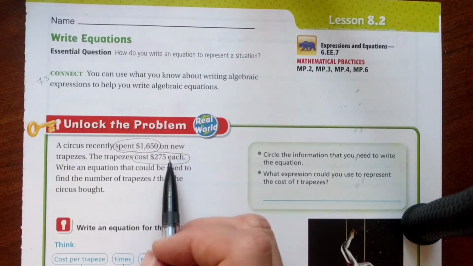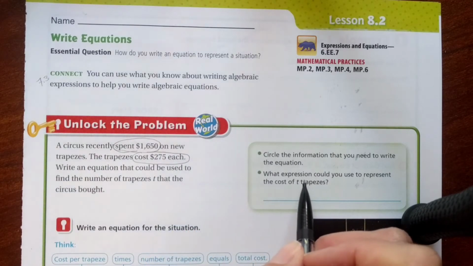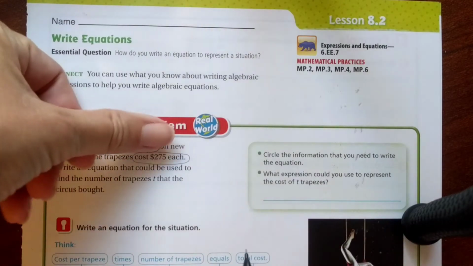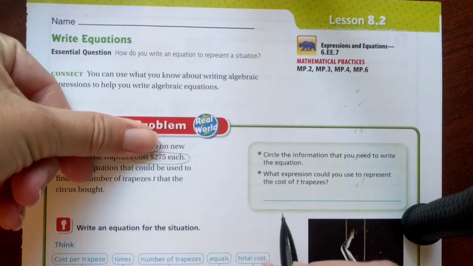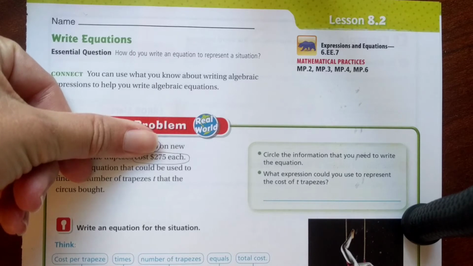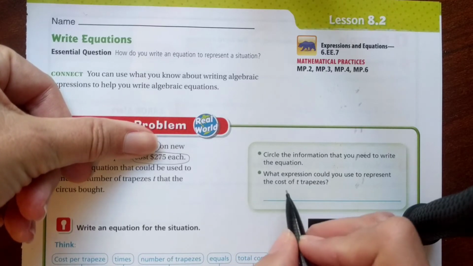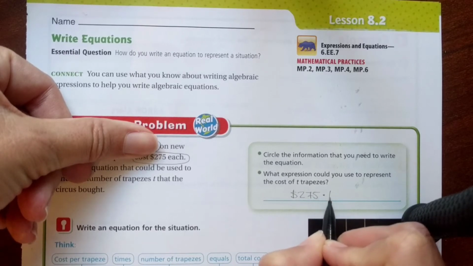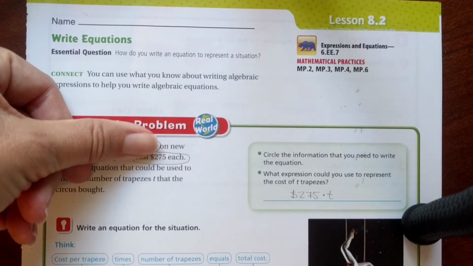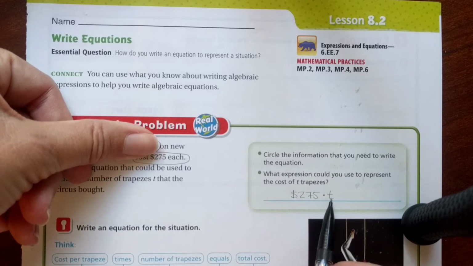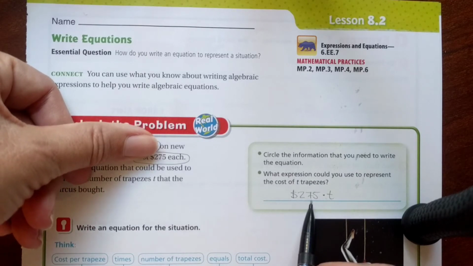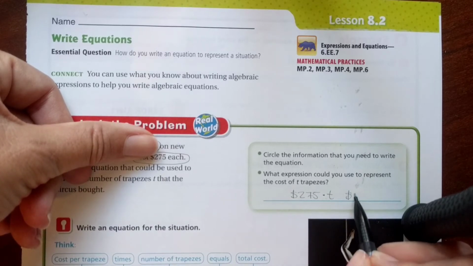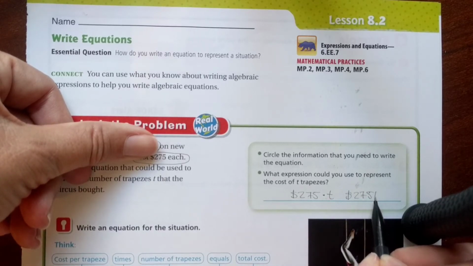If we just wanted to figure out an unlimited number of trapezes, in other words, not this specific amount, how much would it cost to buy T trapezes, however many we want to buy? Well, that's going to be $275 times T. For every trapeze you buy, it's going to cost you another $275. The more mathematically mature way to write that, of course, is 275T.